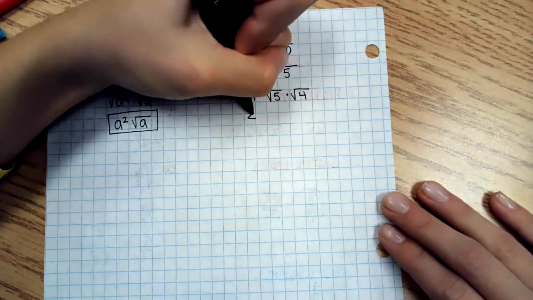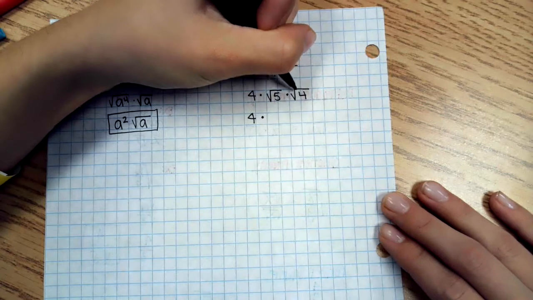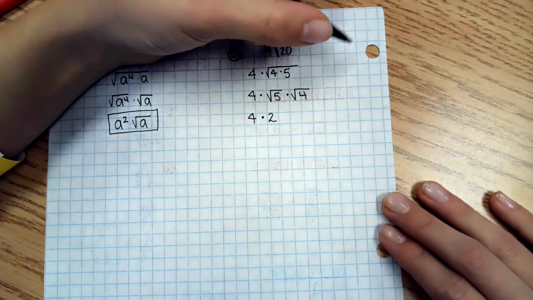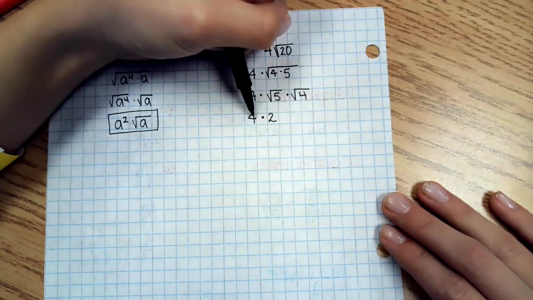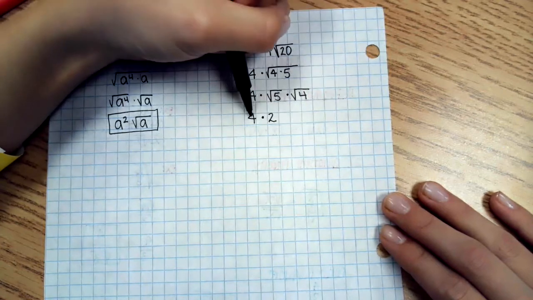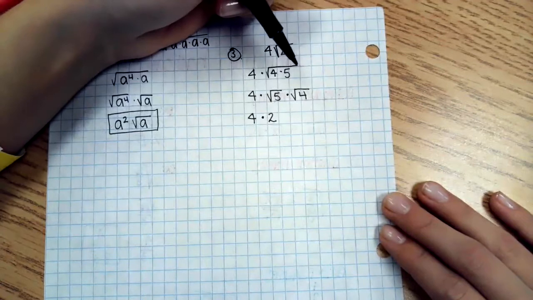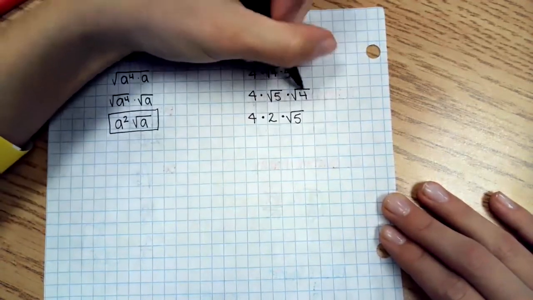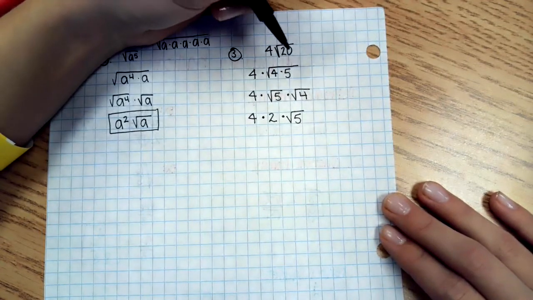Bringing it back down, simplifying, 4 is a perfect square, so I have 4 times 2. Super common mistake that I end up seeing is I do think a lot of people just take the radical off and they'll make this 4 times 4. But no, this is 4 times the square root of 4. The square root of 4 is 2 times the square root of 5. And again, I'm sorry I mixed these two up. They should be switched if I was making better notes.